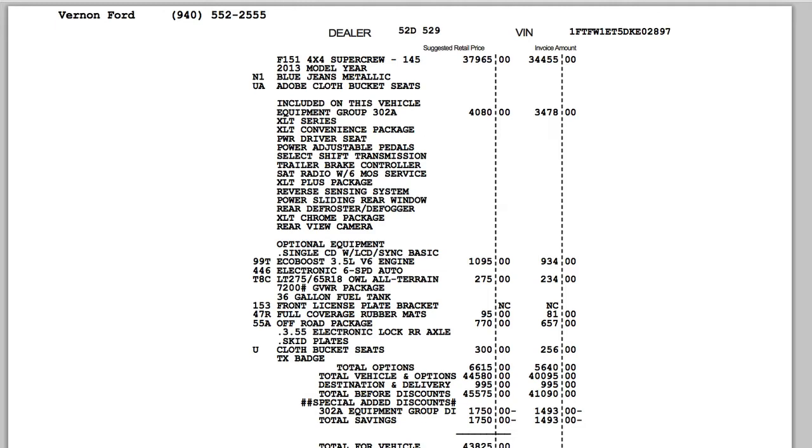This is your typical Ford invoice, and just like all invoices, they're standardized to a certain degree. What we want to look at first is what some of this information means, and then we're going to get to some pricing information. So at the very top, we have Vernon Ford, plus their number. If this was a dealer trade or whatnot, you would see the other dealer's name plus their phone number. This you don't need to worry about.